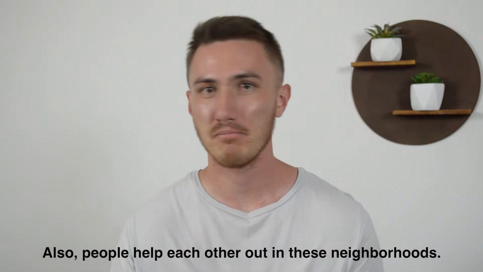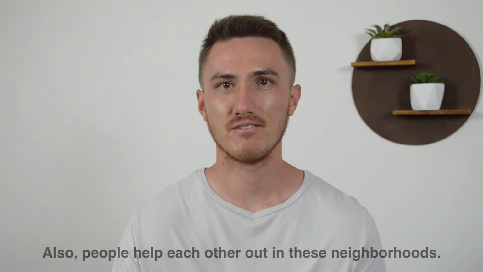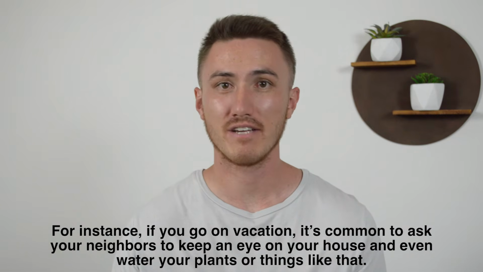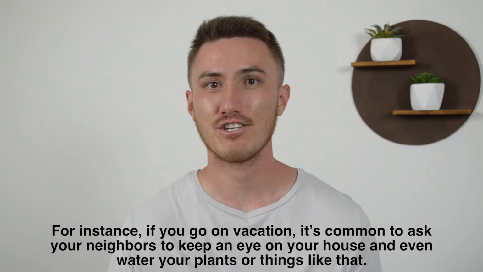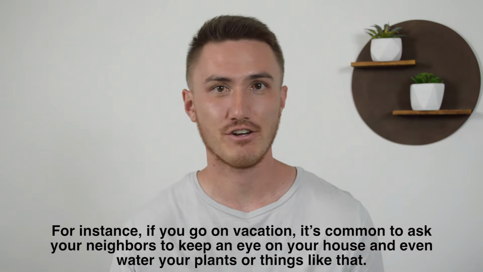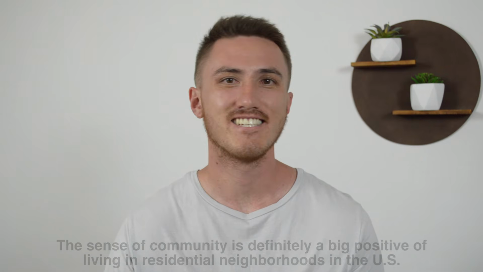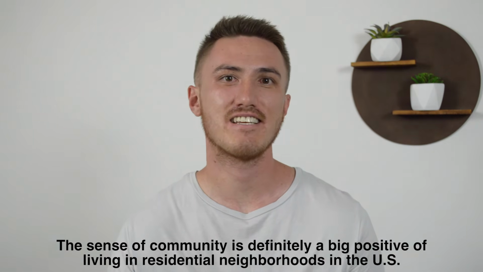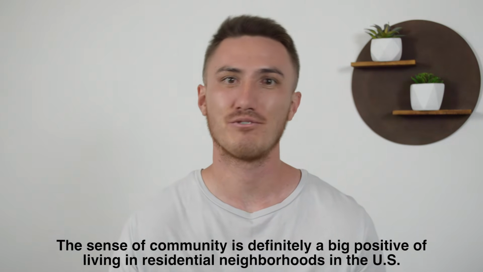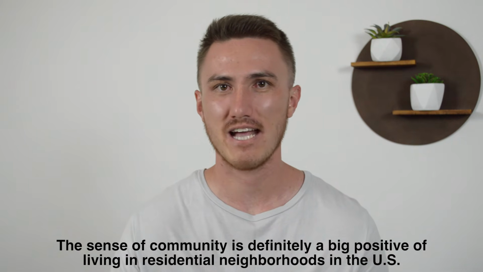Also, people help each other out in these neighborhoods. For instance, if you go on vacation, it's common to ask your neighbors to keep an eye on your house and even water your plants or things like that. The sense of community is definitely a big positive of living in residential neighborhoods in the US.